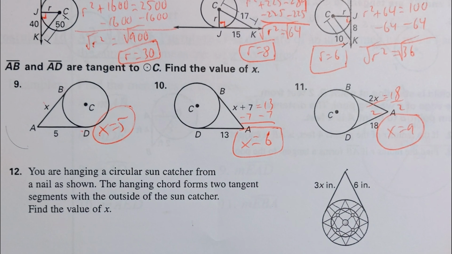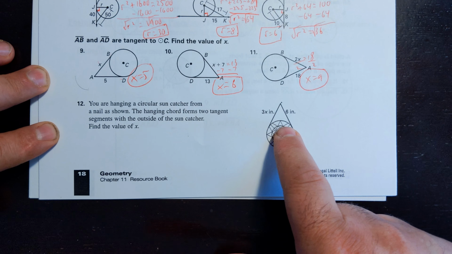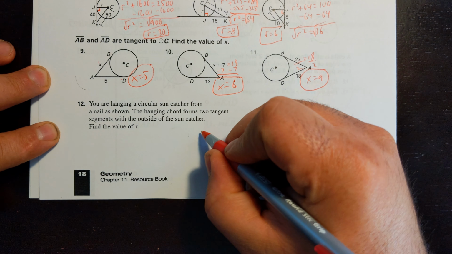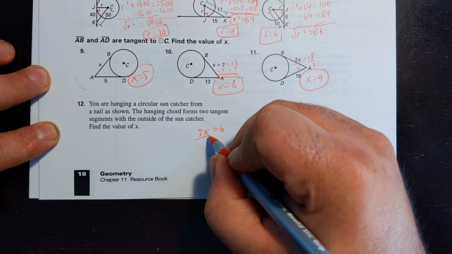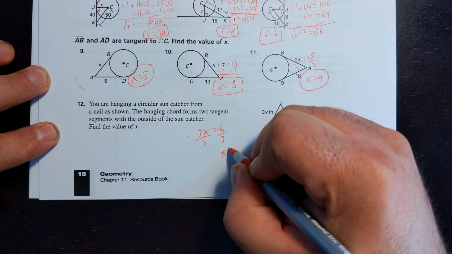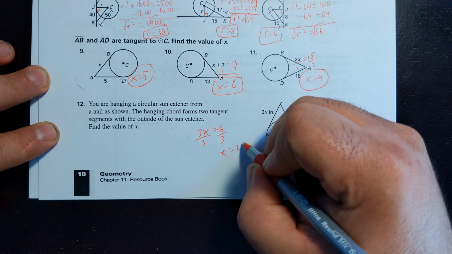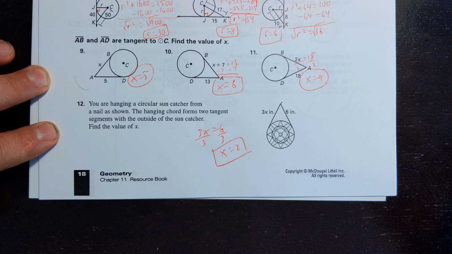You found x. And then number 12, these are also equal to each other. Divide both sides by 3. You find out your answer is 2.